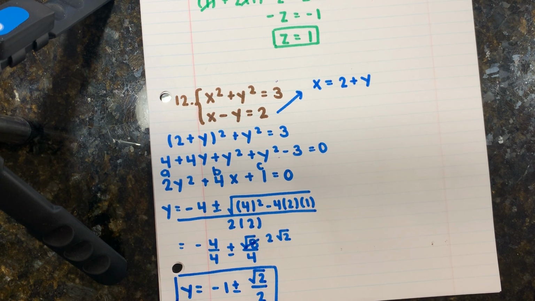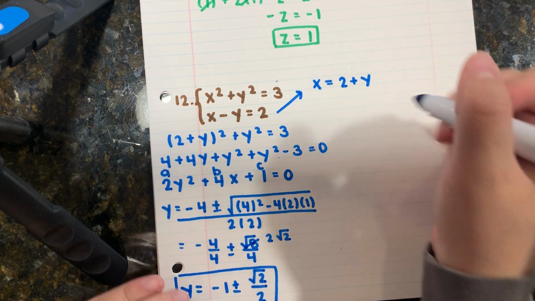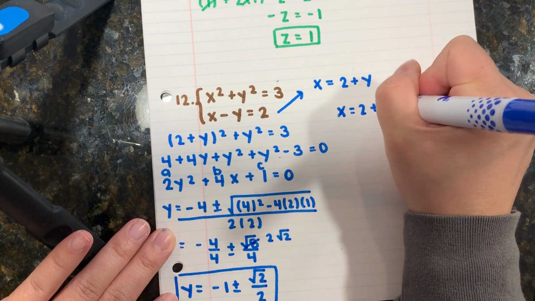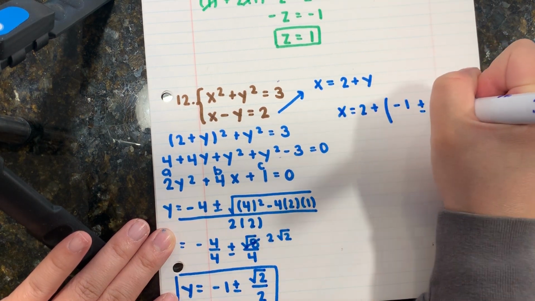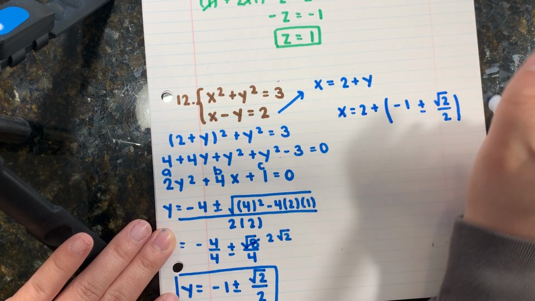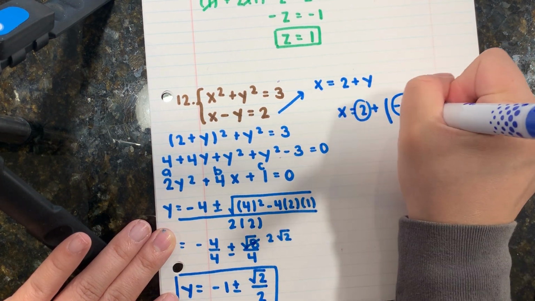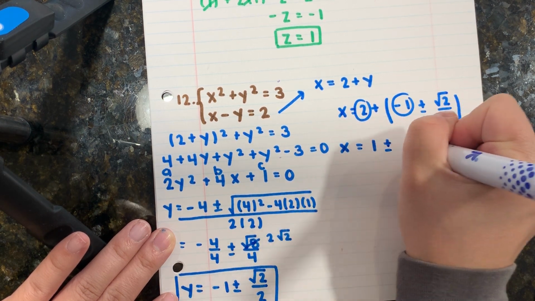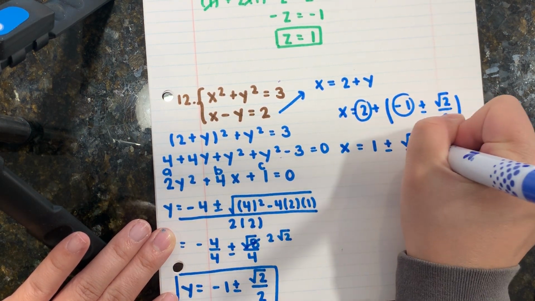Now, we're going to solve for what x is equal to. So x is equal to 2 plus negative 1 plus or minus root 2 over 2. And the two things you can combine are the 2 and the negative 1. And that would just give us x is equal to positive 1 plus or minus the square root of 2 over 2.